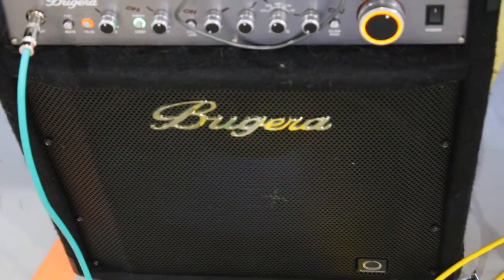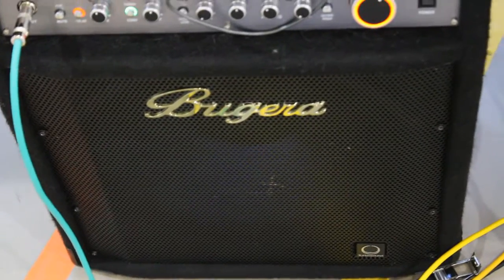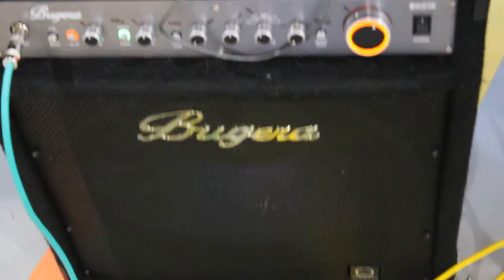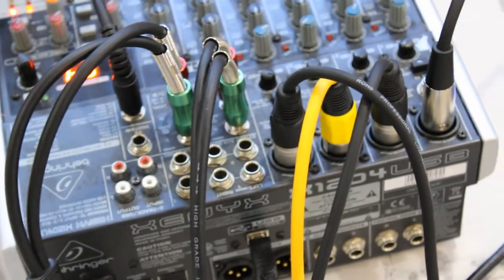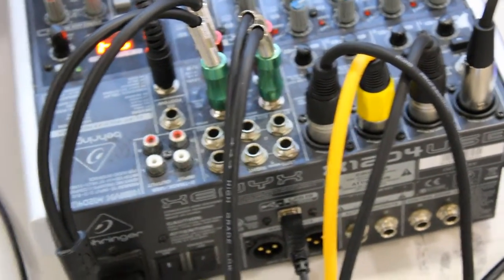I don't want any real low frequencies going through the air. I only want the low frequencies going through the mixer. So the XLR output is actually going to the mixer. So you'll be able to hear some nice low end, but there's not going to be any low end going through the air. Now let's look at the microphones.